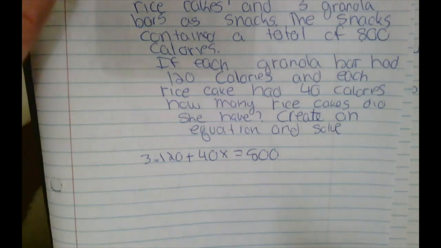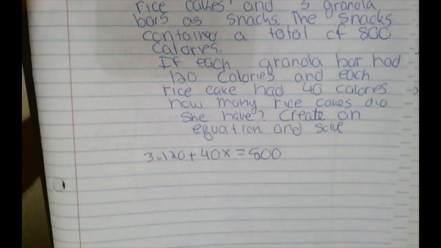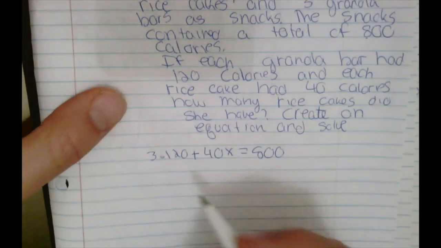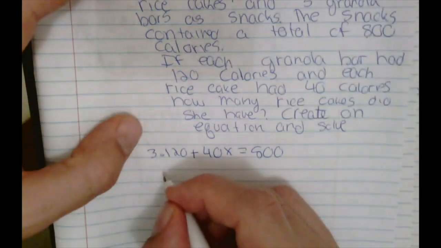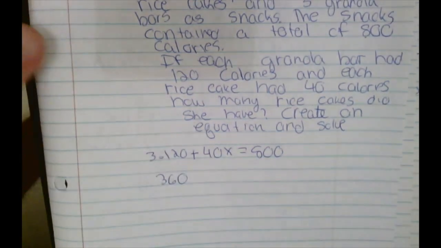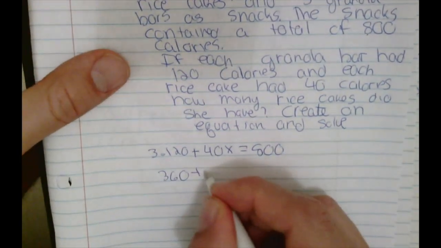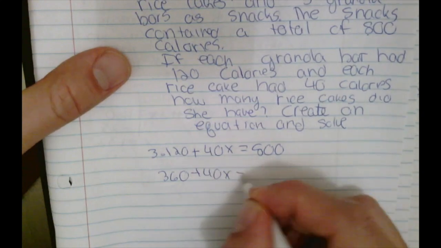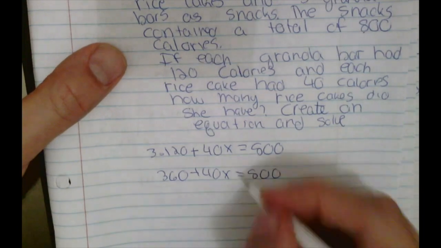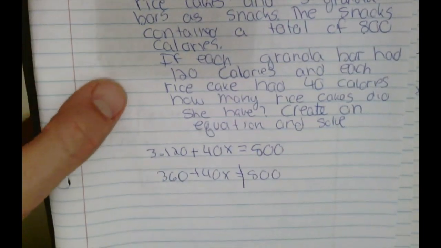Before I do that, I have to simplify things that are alike, or in this case, multiply. So 3 times 120 is 360 plus 40x is equal to 800. Next, I draw a line through my equal sign.